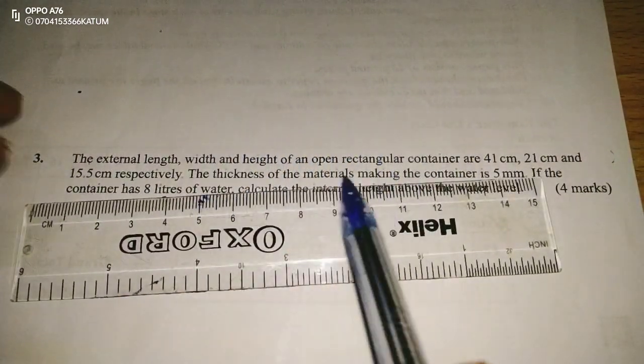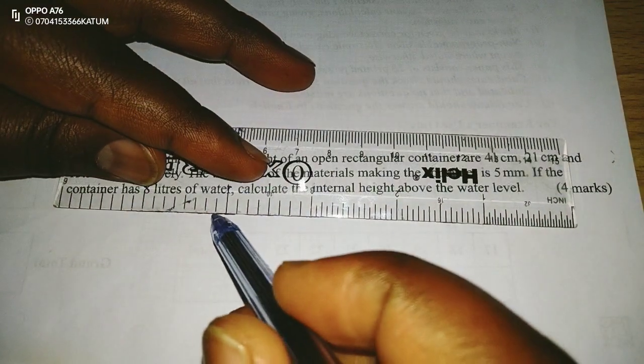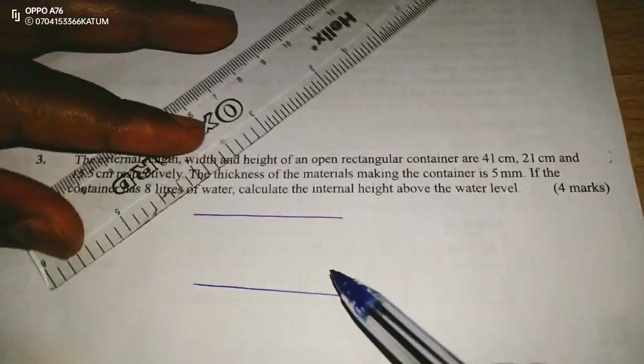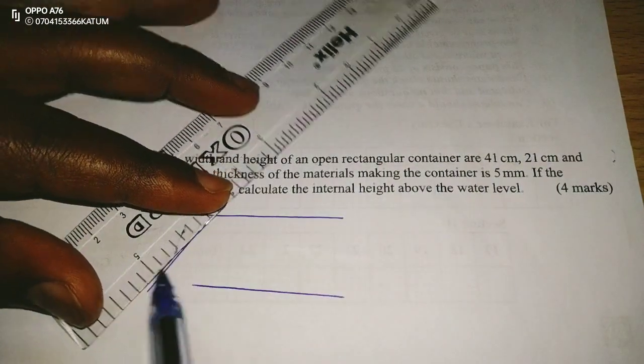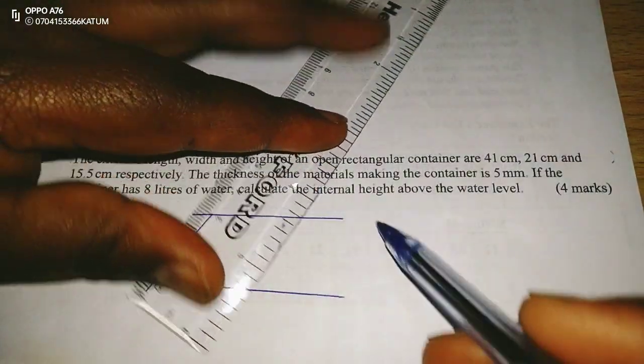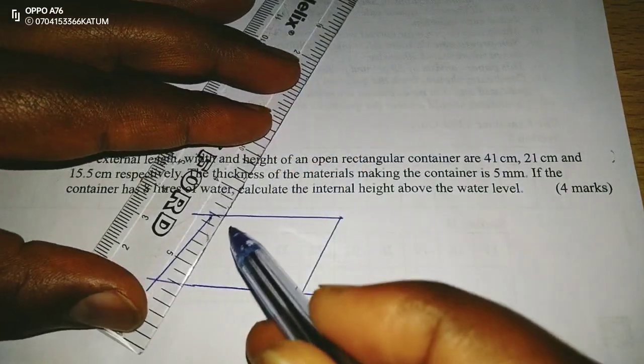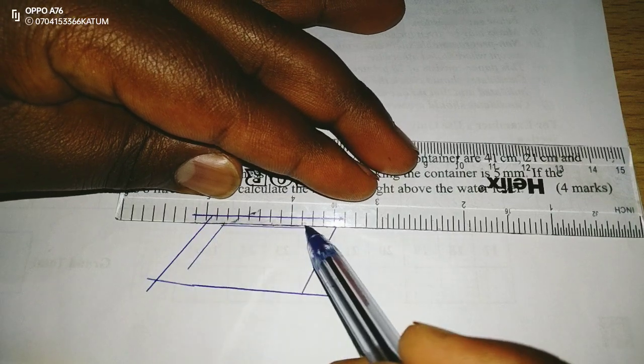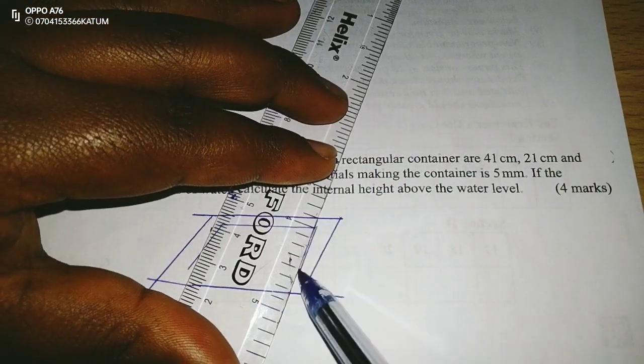Let me start by sketching this container. So this is a rectangular container which is having some internal and some external dimensions.